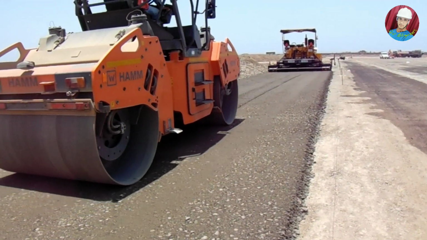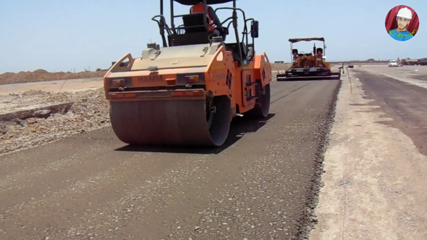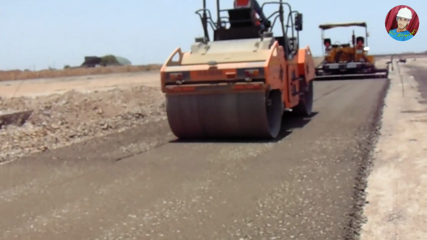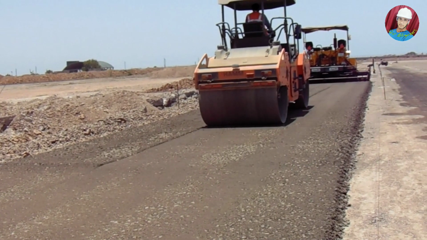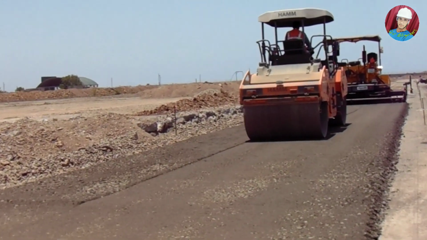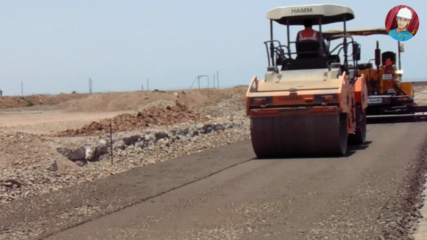Chapter 8 is rolling and compaction. Rolling of WMM is to be done with 8 to 10 ton vibratory rollers. Number of passes and their sequence should be fixed as per the trial before actual work or by the site experience based on the achieved density report of the first 1 or 2 days of work.